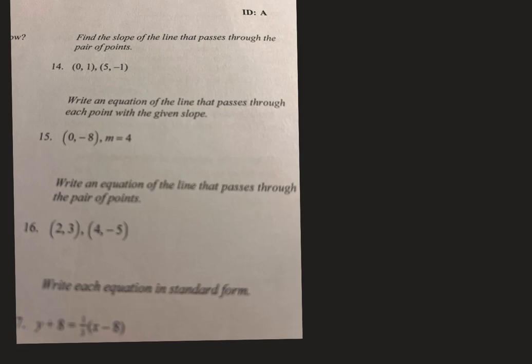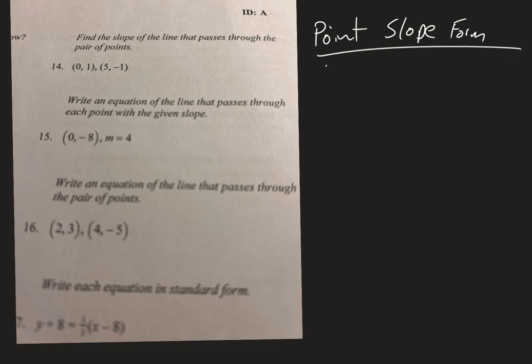Okay, for this one, you need what's called point slope form. Actually, you don't need to do it this way. This is just the easiest way to do it. The point slope form equation is this: y minus y1 equals m times x minus x1. And essentially, you have everything you need to know.